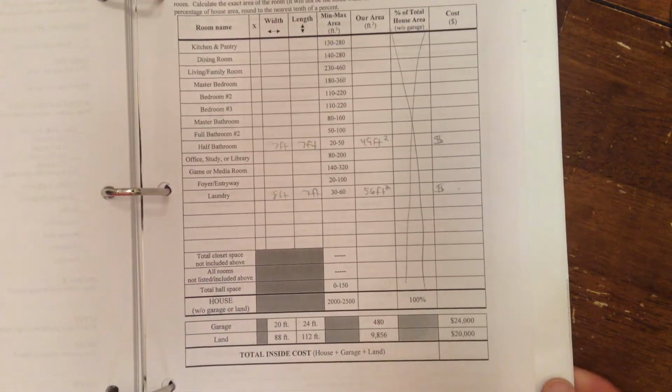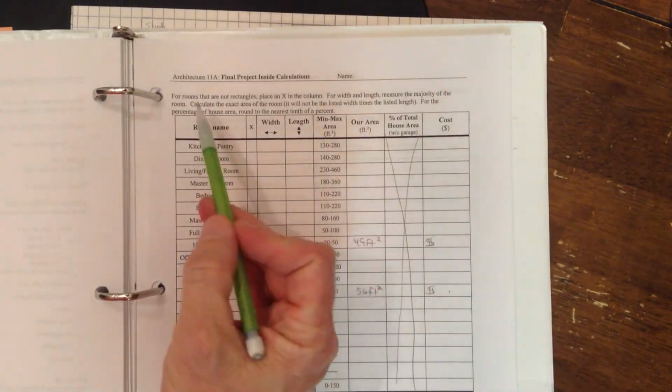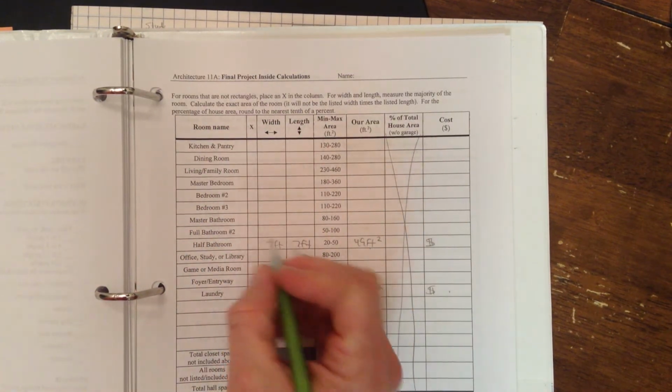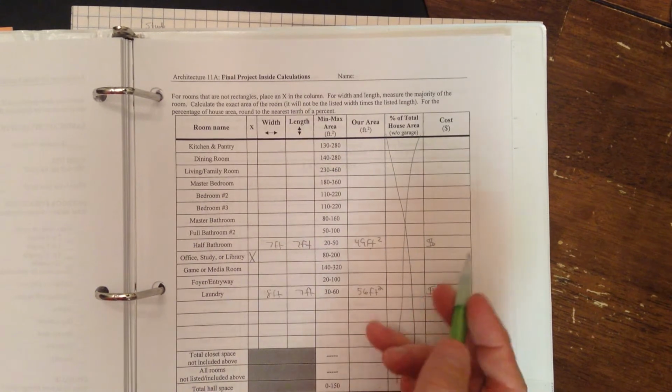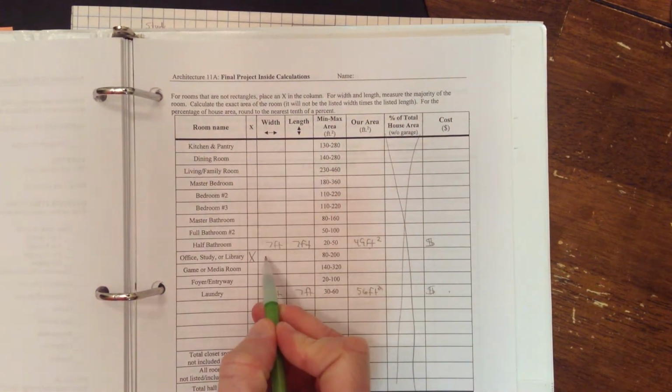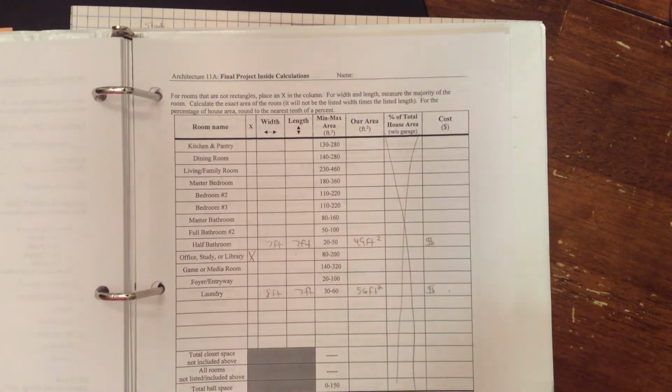Now, because it is not a rectangle, it says for rooms that are not rectangles, place an X in this column. So I'm going to place an X right here. For the width and length, measure the majority of the room. So I'm going to measure the largest width and the largest length.